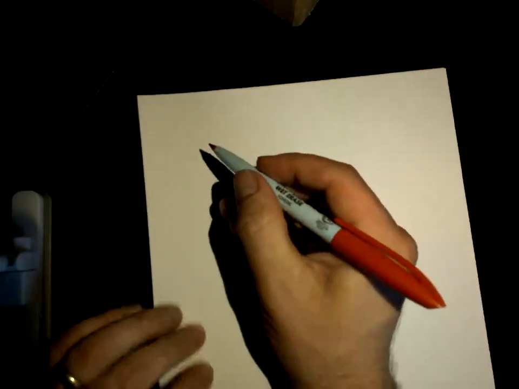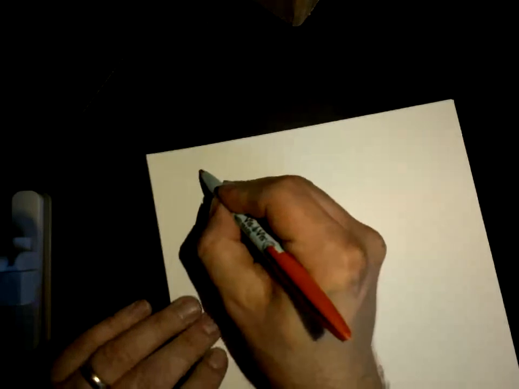Hello, everyone. I understand that these 30-60-90 and 45-45-90 degree triangles are a little bit confusing. So here's what we're going to do. We're going to spend some time on them.